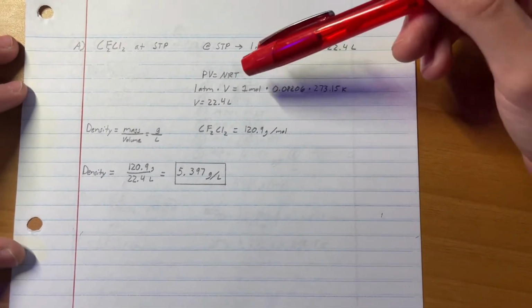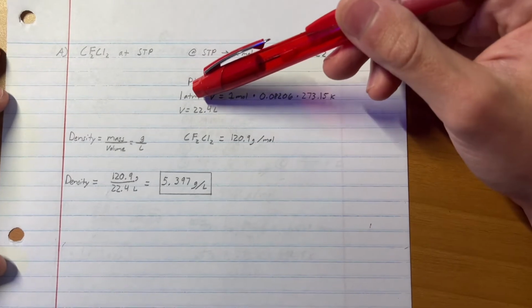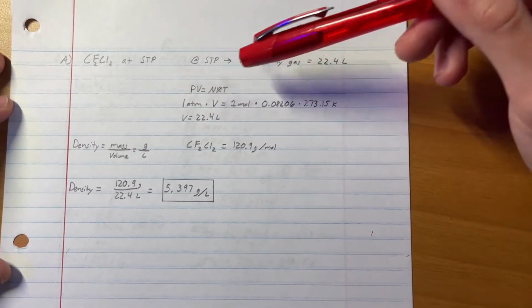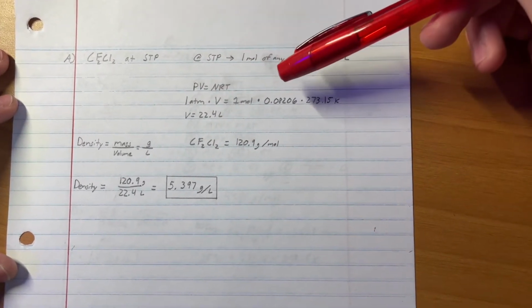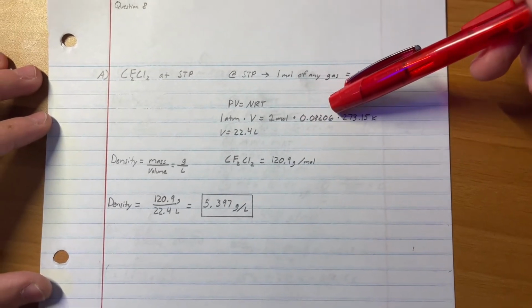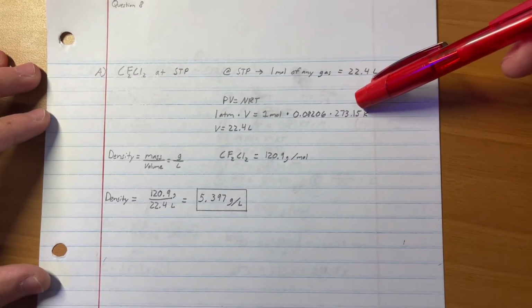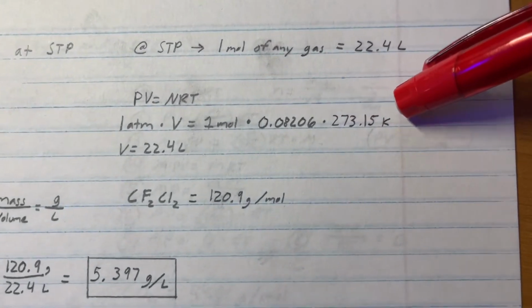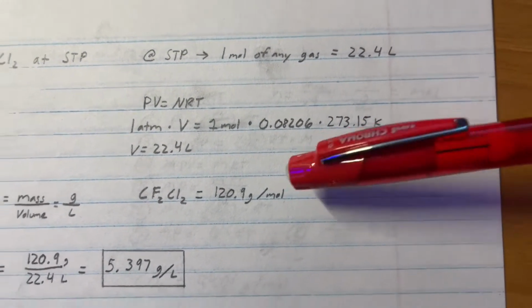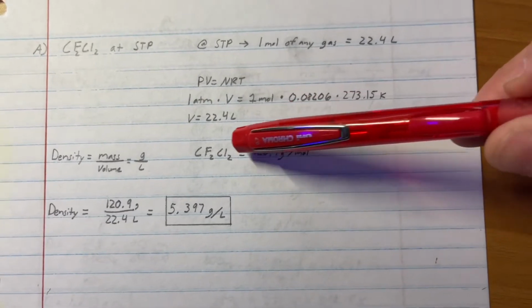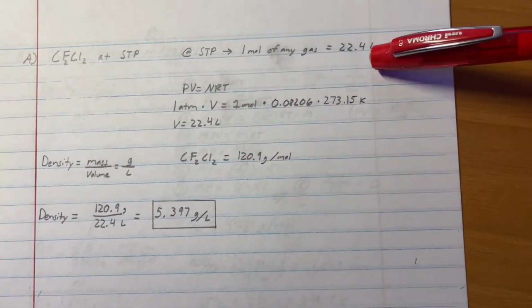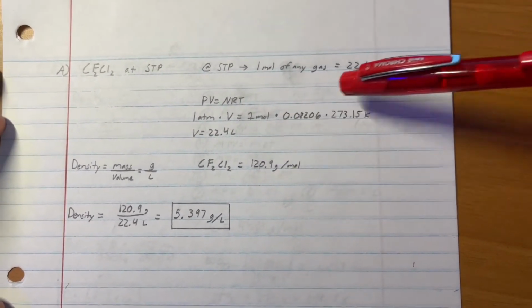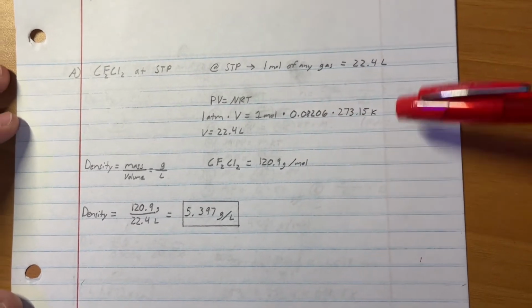At STP you're at 1 ATM, which is our constant right here, and exactly 0 degrees Celsius or 273.15 Kelvin, which if you plug in 1 mole, shows you exactly what I just mentioned. Hopefully that helped if you were a little confused about that.